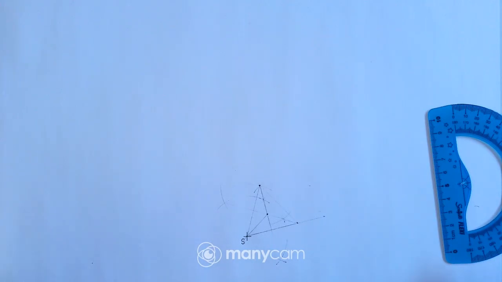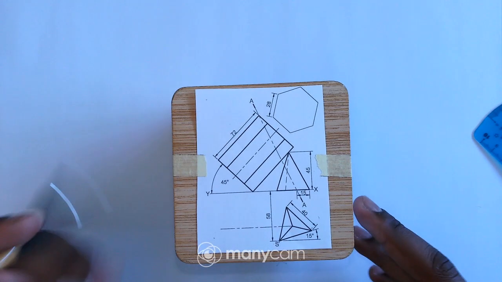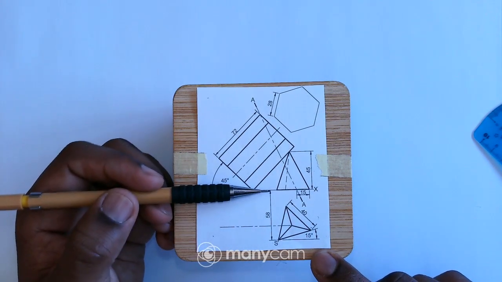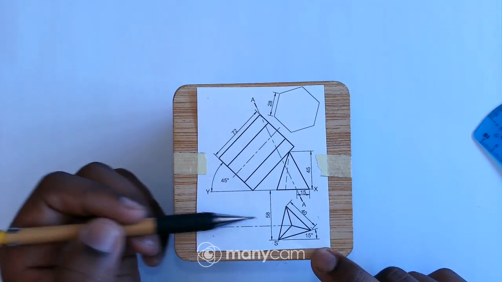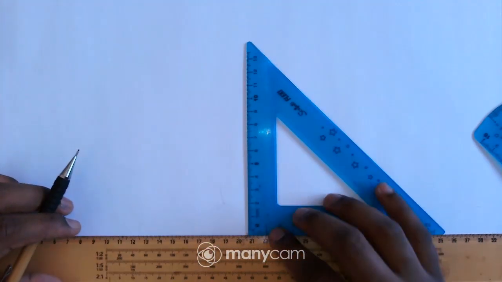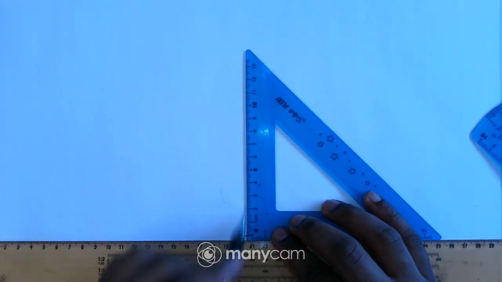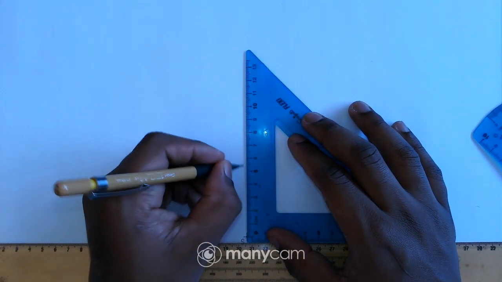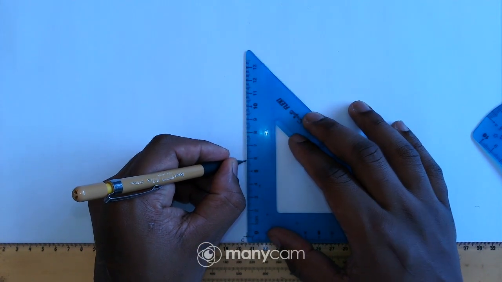Now what I can do is add the XY line there, and we are given that from point S going up to the XY line is 58 millimeters. So I'll measure 58 there. I can just draw a vertical line there and measure 58. 58 is right there.